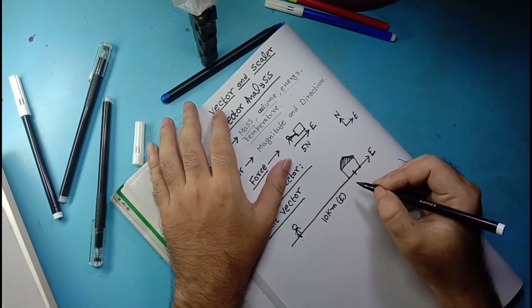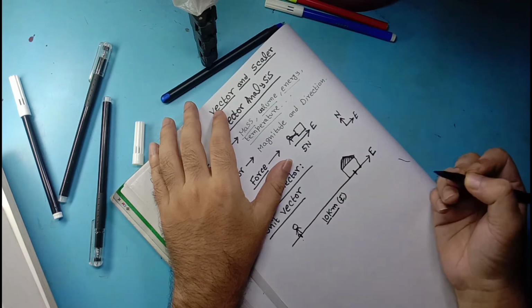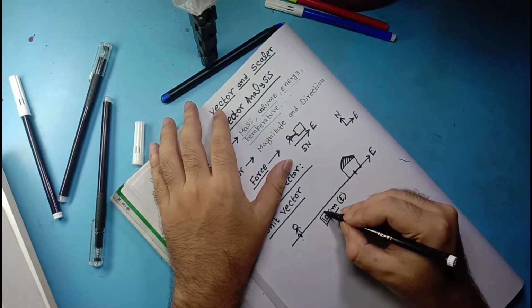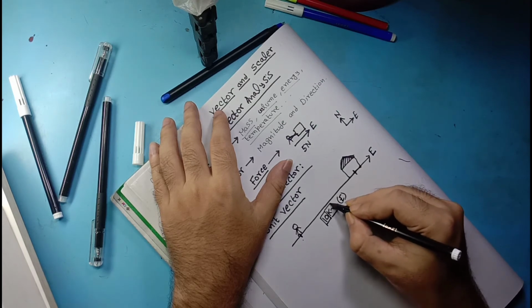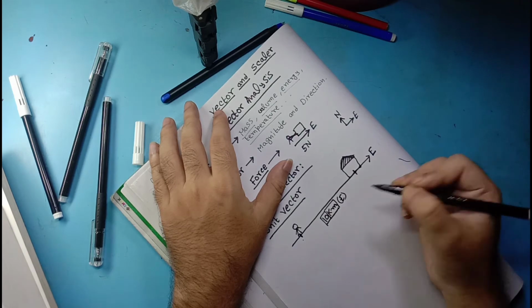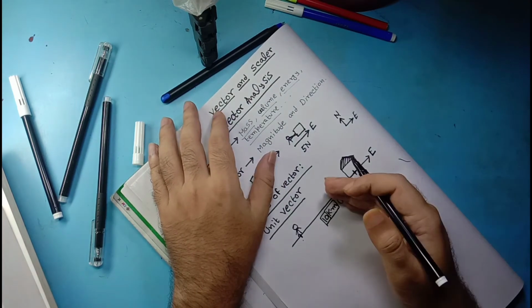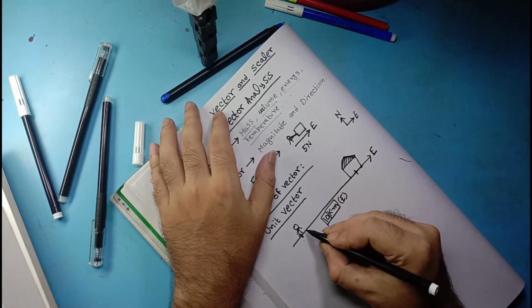Now you have to mention what this 10 kilometer is. When you are measuring something, you have two parts: one is its magnitude and the other its unit. This kilometer is nothing but the unit. In the same way, in vectors you get the unit vector.